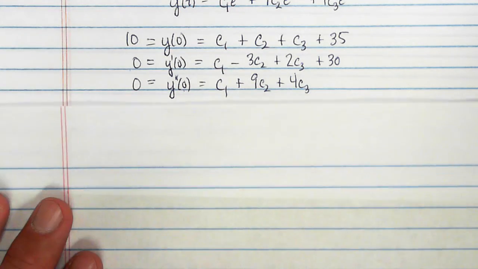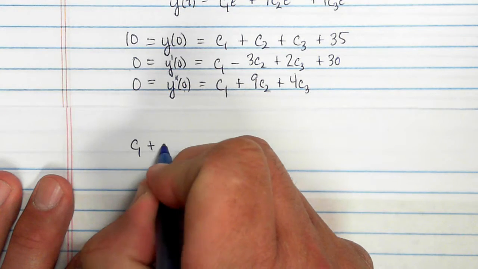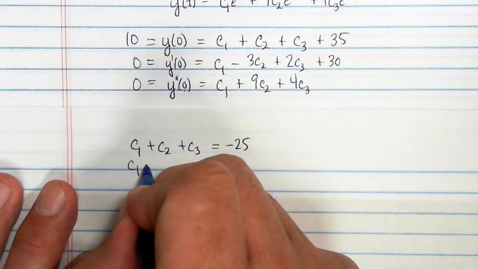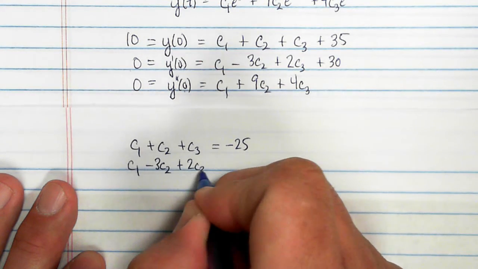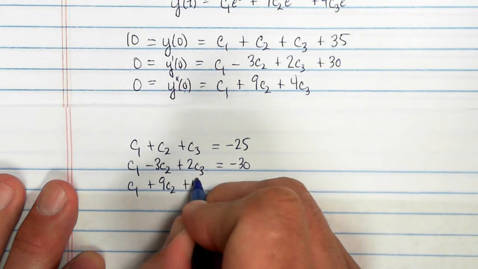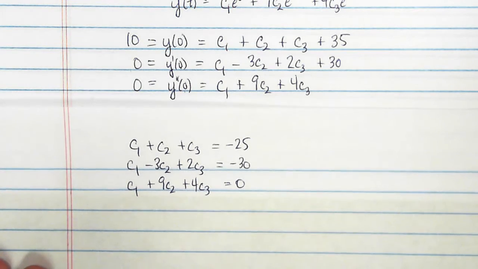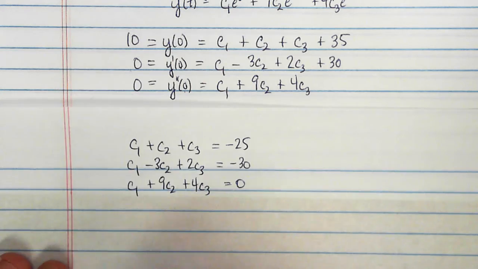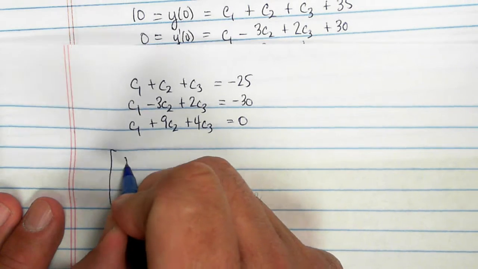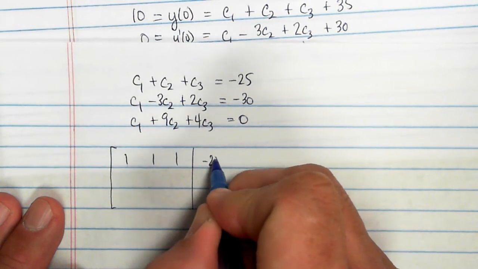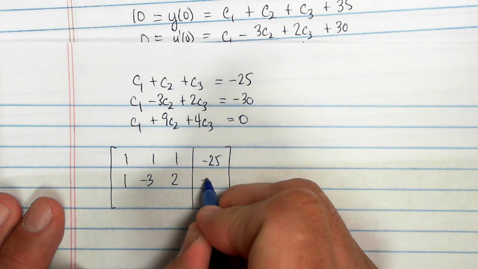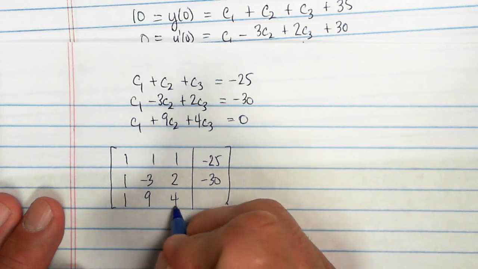So continuing the problem, we get that C1 plus C2 plus C3 is equal to negative 25. We get C1 minus 3C2 plus 2C3 is equal to negative 30. And C1 plus 9C2 plus 4C3 is equal to 0. So I have a 3x3 system that I need to solve, and the way that I'll do this is with an augmented matrix. So 1, 1, 1, and negative 25. 1, negative 3, 2, negative 30. And 1, 9, 4, 0.